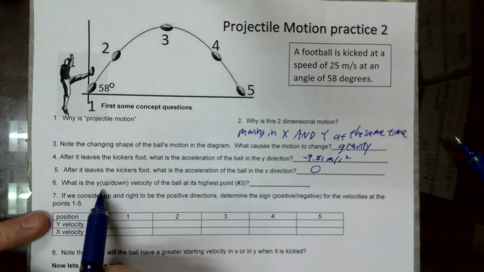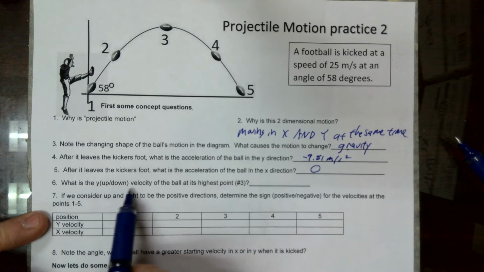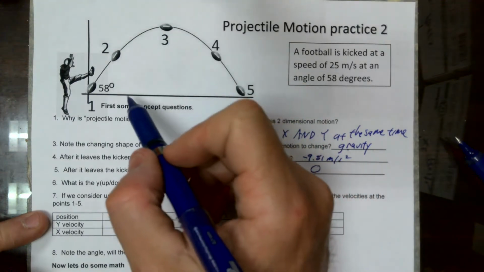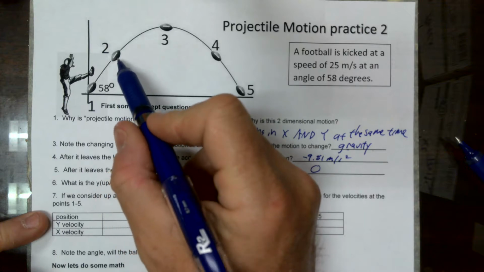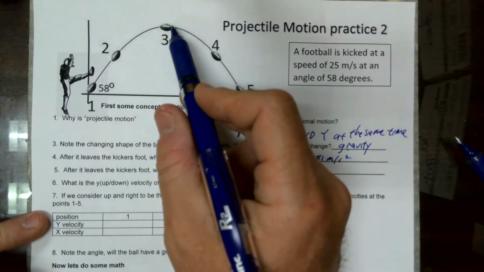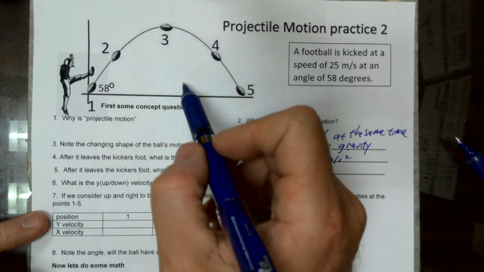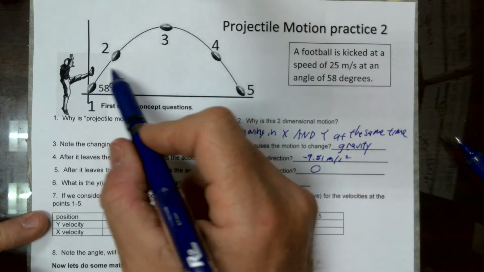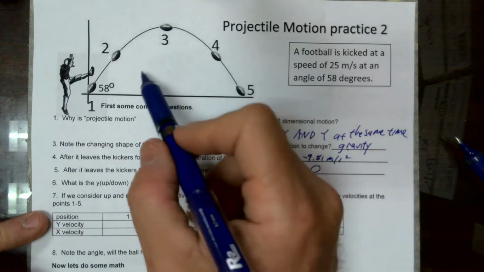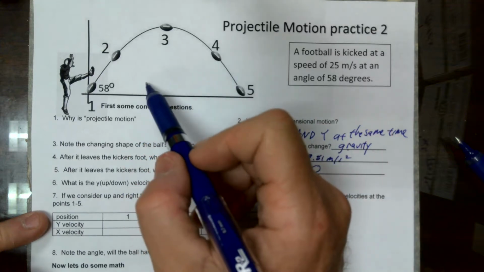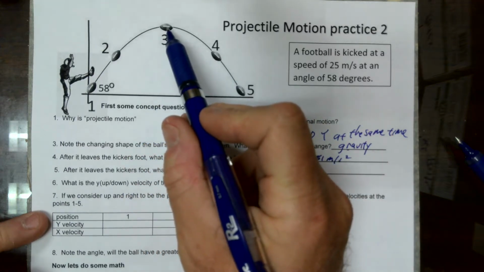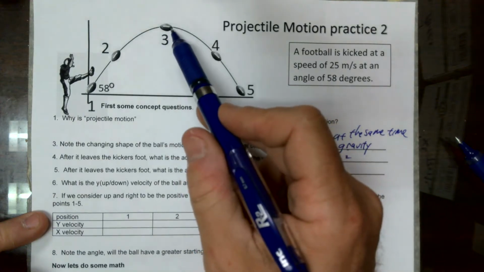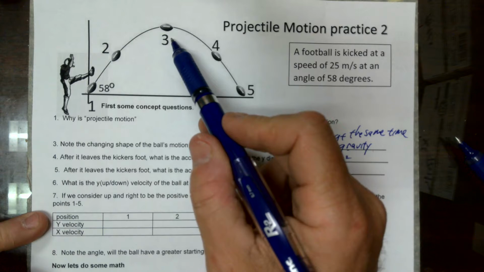What is the up and down, the y dimension, velocity of the ball at its highest point? So think about y. The ball's going up, and then it gets to some point where it starts coming back down. That doesn't happen with X. With X, it's only going forward. But for Y, it changes its direction. It goes to a highest point and then starts to come back down.